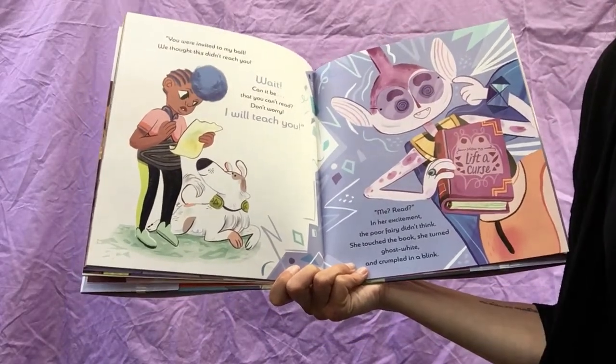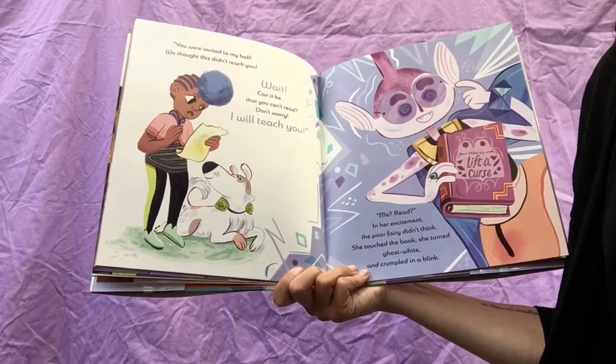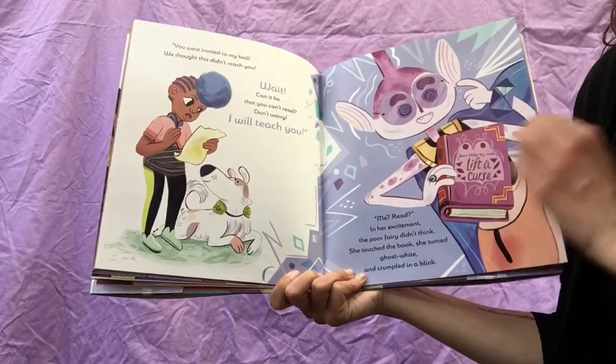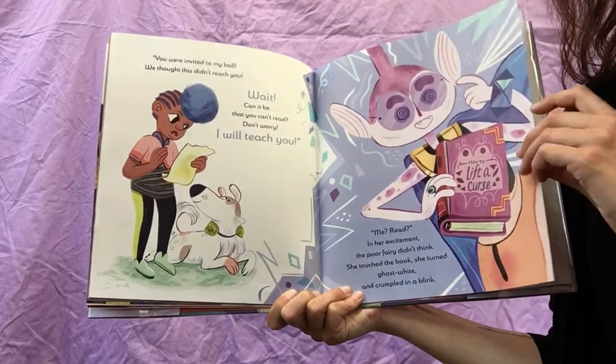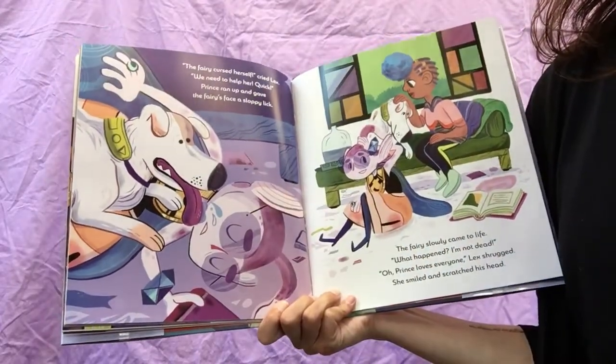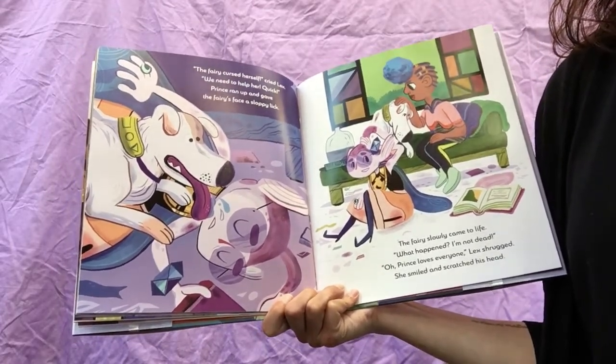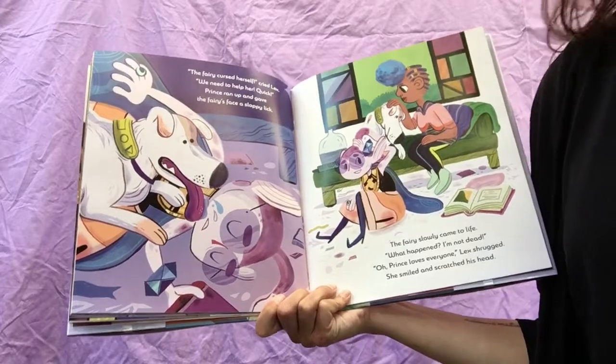"Me? Read?" In her excitement, the poor fairy didn't think. She touched the book. She turned ghost white and crumpled in a blink. "The fairy cursed herself," cried Lex. "We need to get her help, quick." Prince ran up and gave the fairy's face a sloppy lick.